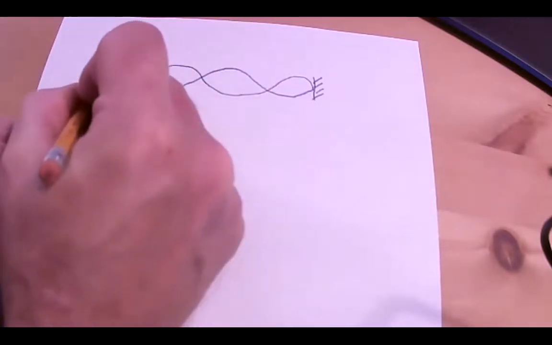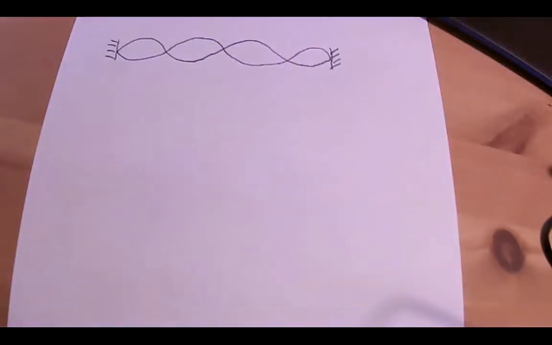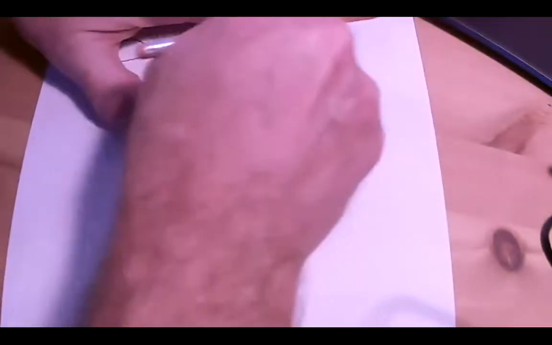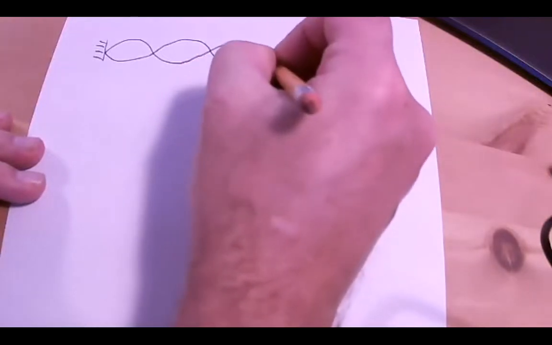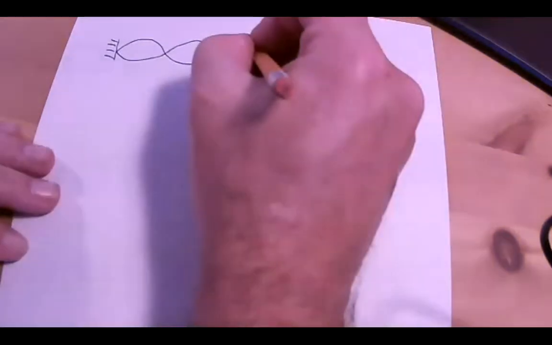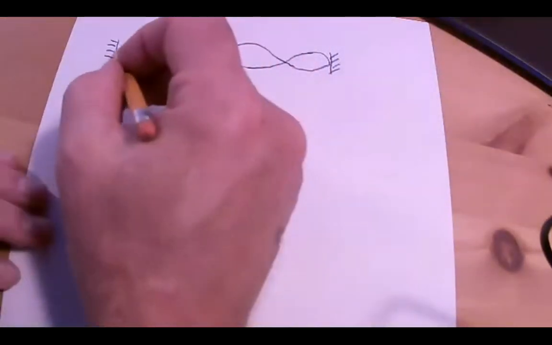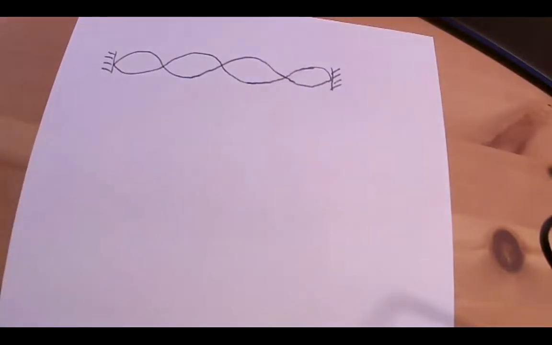It's going to come back here. I didn't get this part done very well. Let me do a better job of this part. Maybe like that. Okay. And so I'm going to have you draw that, and then I'm going to show you what's going on. Okay.